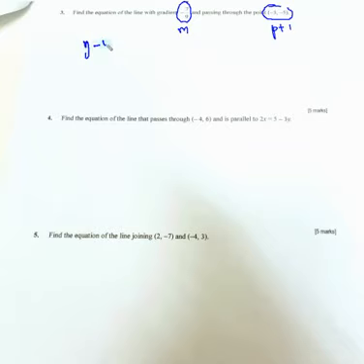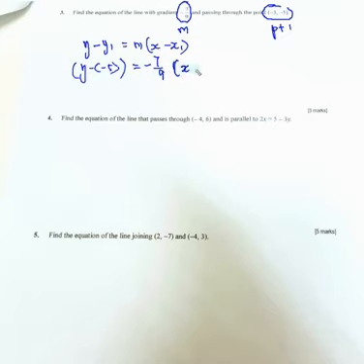y minus y1 equals m times x minus x1. Okay, let's substitute the values. y1 is minus 5. m is actually minus 7 over 9. x minus x1 is x minus minus 3.